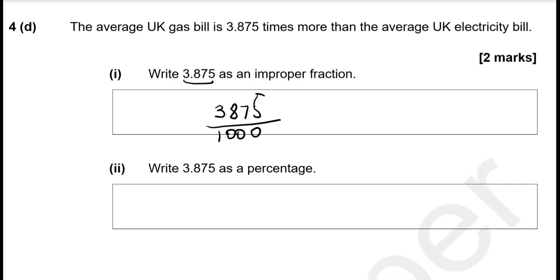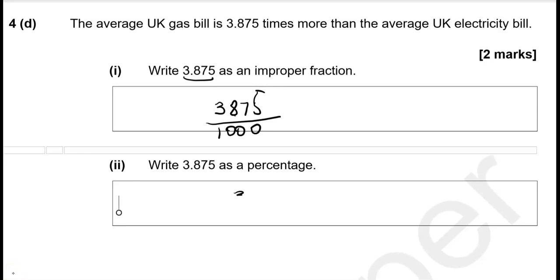Write 3.875 as a percentage. So as a percentage, this is, as we can see, greater than 100%, greater than 1. So that is 387.5%.